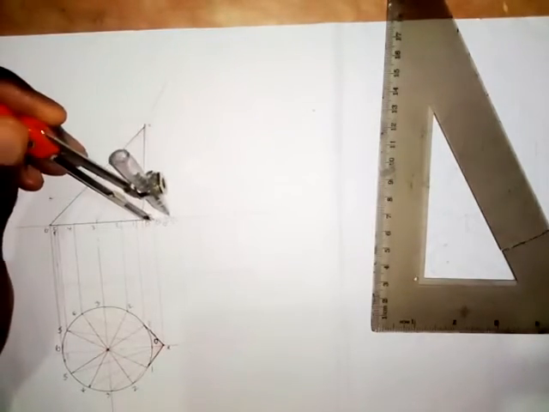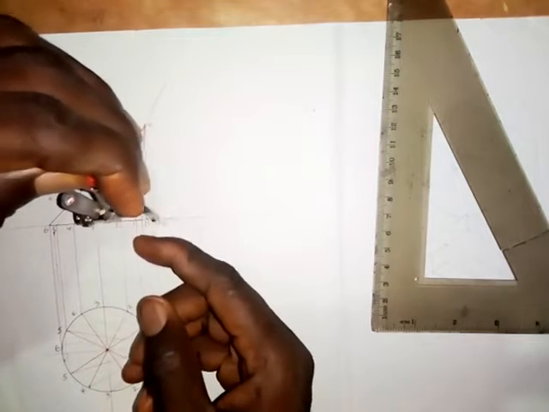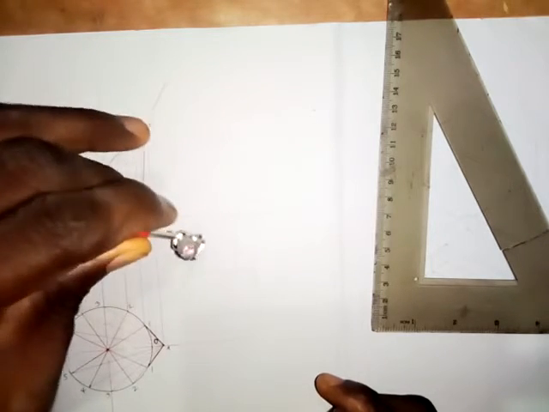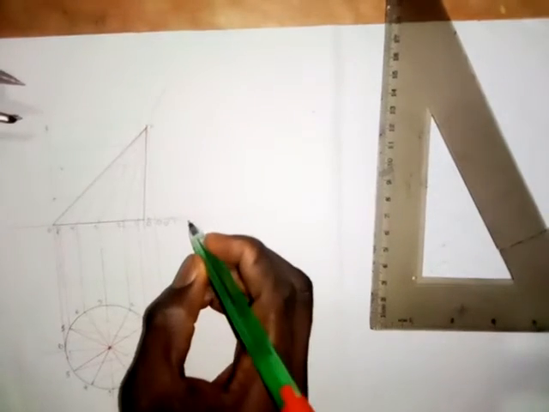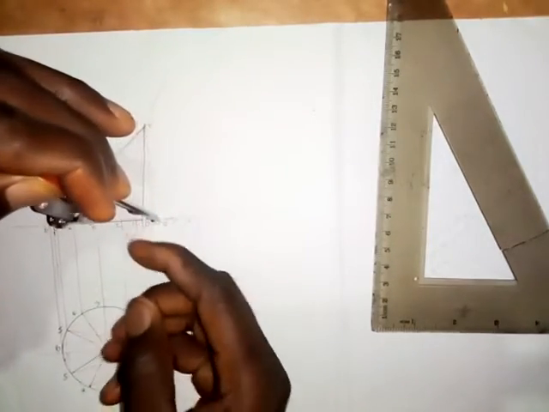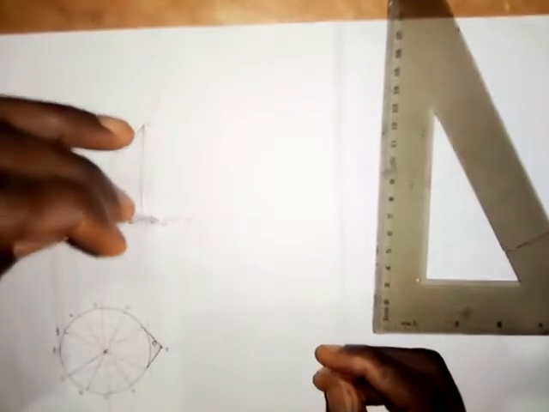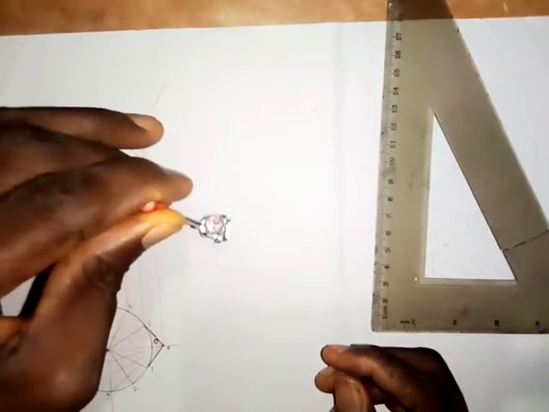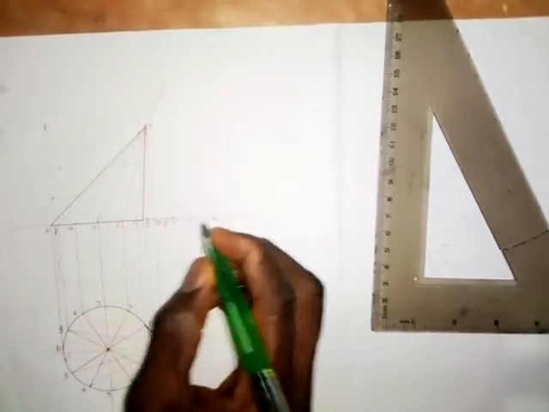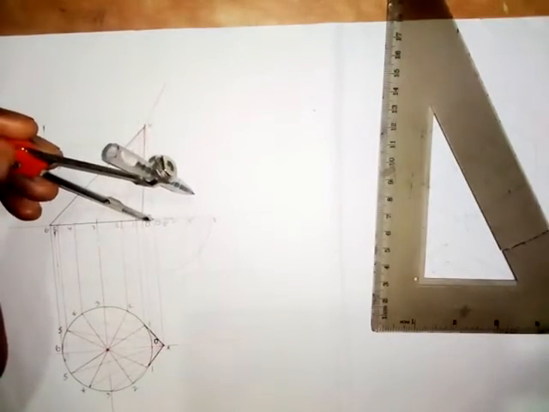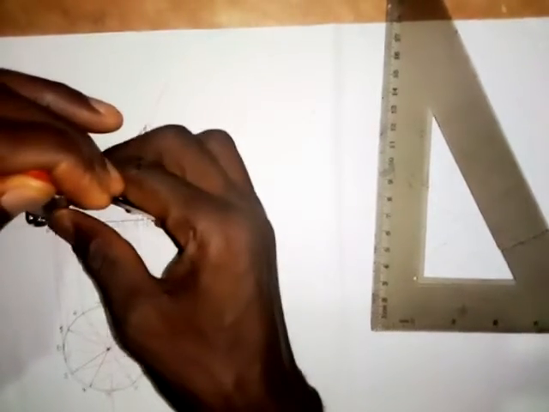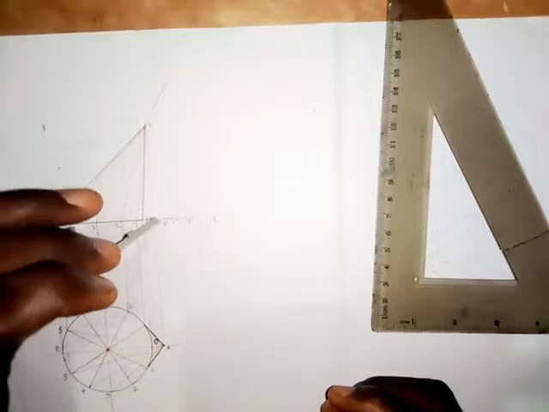Then from this point B again, extend to 2, and you make an arc. So draw like this. So this is 2. Then with the pinpoint of the compass at B, extend to 3, and you draw an arc like this. Okay, so this point is point 3 prime and this is 2 prime. Also put the pinpoint of the compass at point B and extend to 4. Then you draw an arc like this.